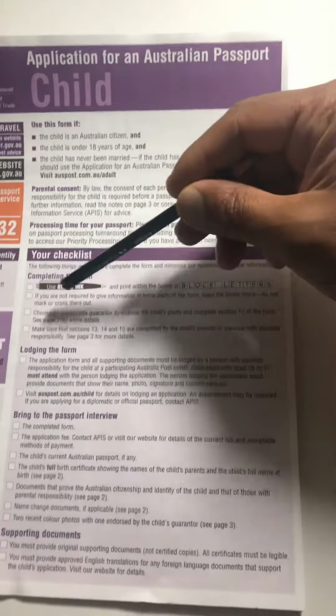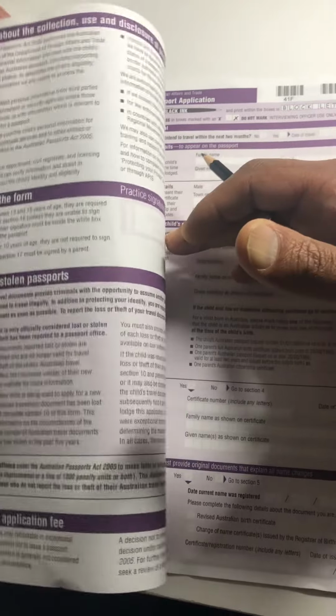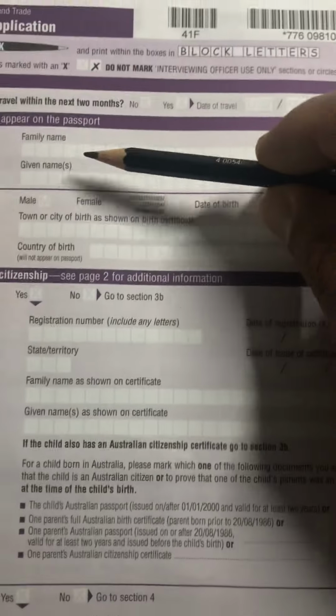It's clearly written on this one: use a black ink pen. Use a ballpoint pen, in black ink only, so that you don't have to go back and refill another form. A lot of people make mistakes sometimes, so it's better to follow the form, read the first two pages, and then start from here. On this part, first is the child's name.